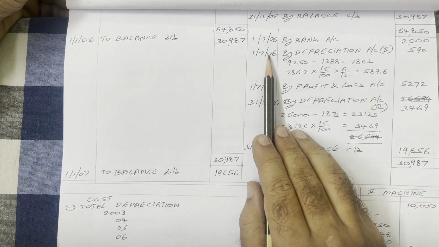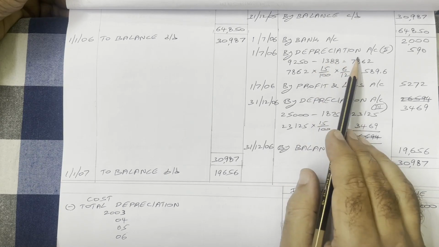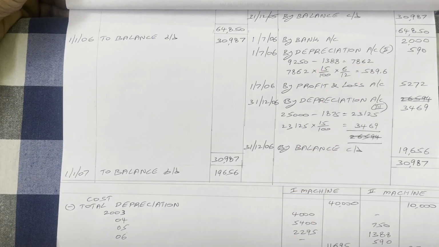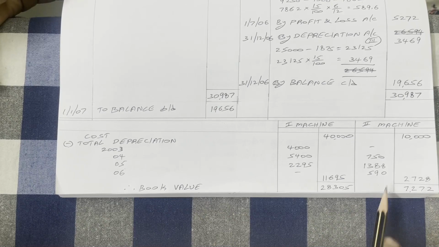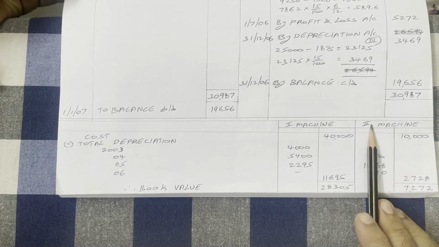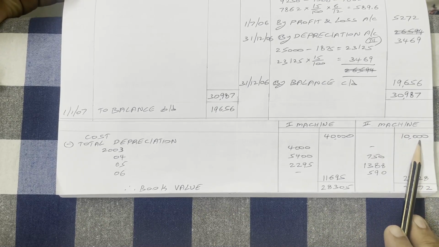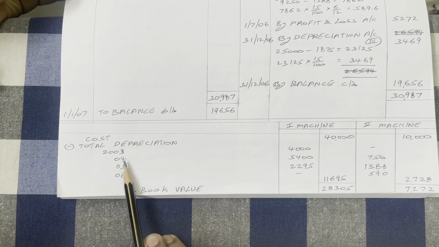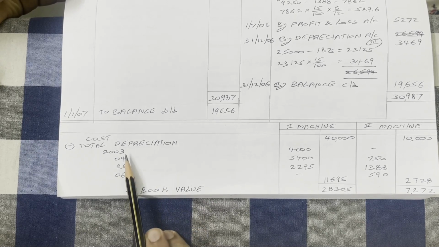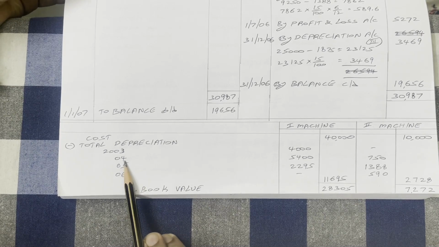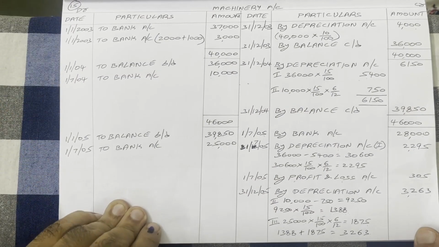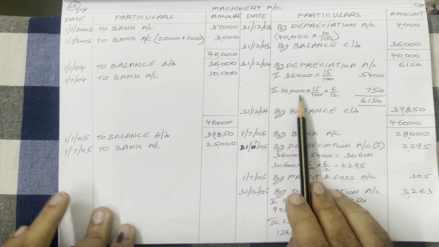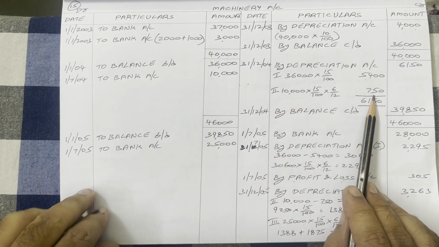And in this sale there may be a loss or a profit. That we have to calculate separately. The calculation is here; I have written second machine sale loss. Cost of the second machine 10,000 minus total depreciation. From 2004 it starts, because in 2003 we had only the first asset. The 2004 second asset depreciation is 750.